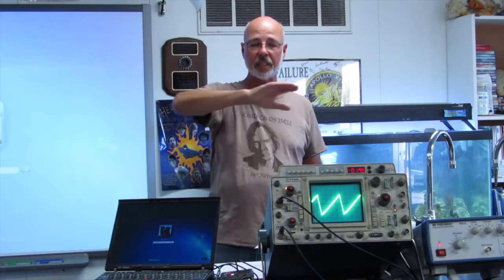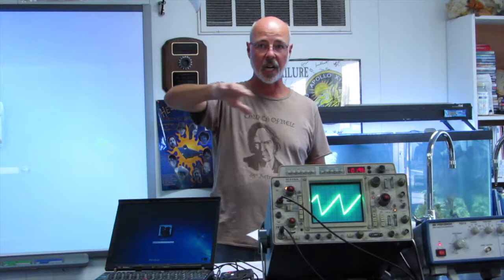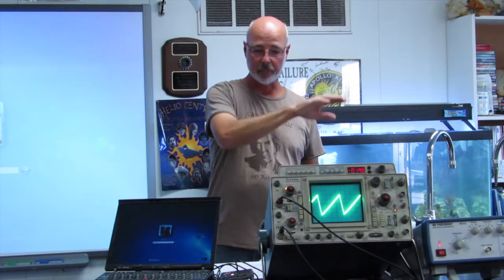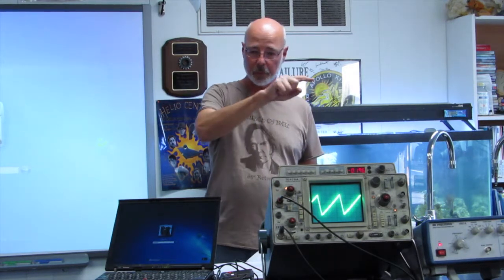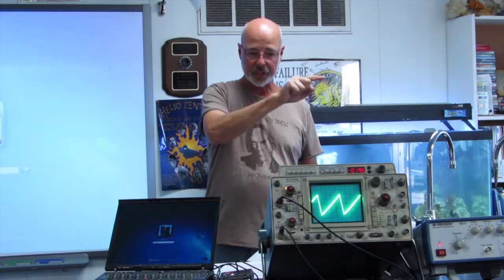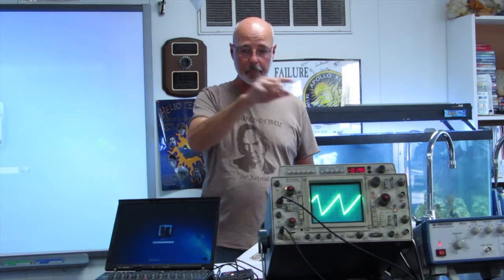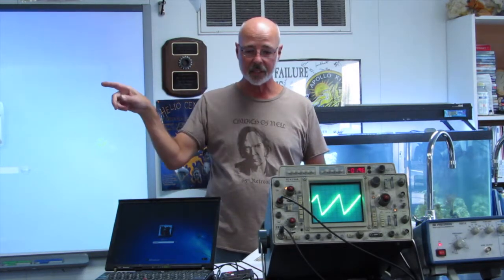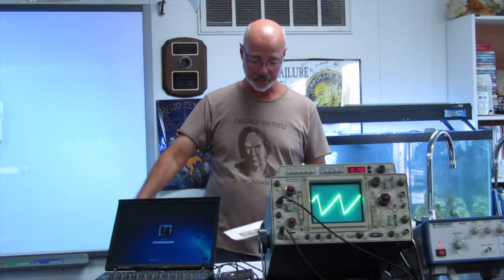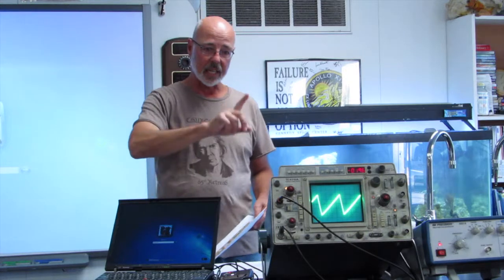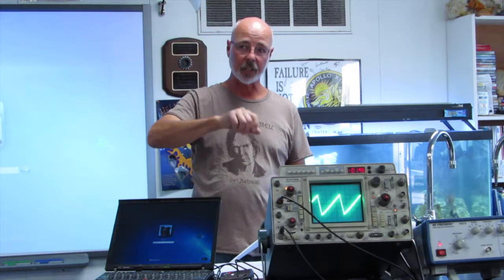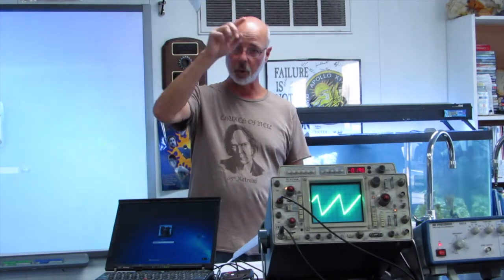There is the x-axis, which is your time. It always moves from the left to the right. As it's moving from the left to the right, it's ticking off seconds or milliseconds or microseconds. It'll sweep across the screen as fast as you like or as slow as you like. The y-axis on the graph displays the voltage.